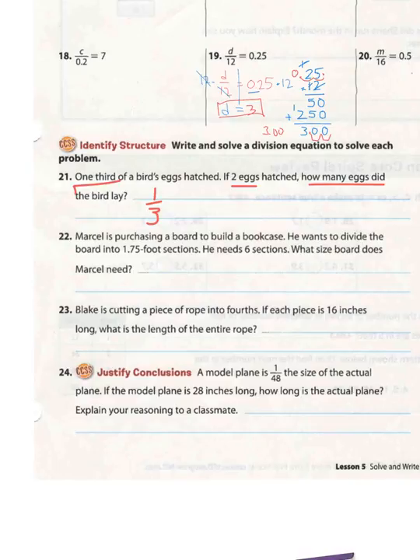Let me see here. 1/3 of a bird's eggs hatched. If 2 eggs hatched, how many eggs did the bird lay? So 1/3 times all of the eggs is the number that hatch, right? Let's call it H equals 2. So then how do we figure out what H is? Hopefully you guys can figure this out. I can set you guys up. It's up to you guys to finish it.